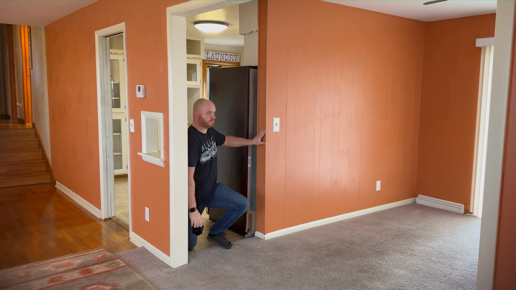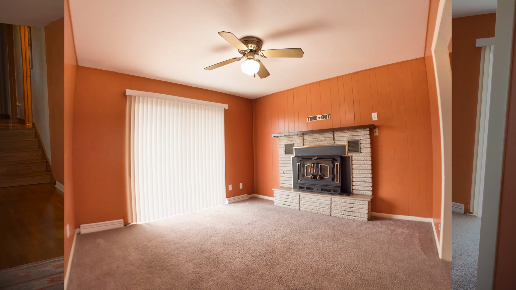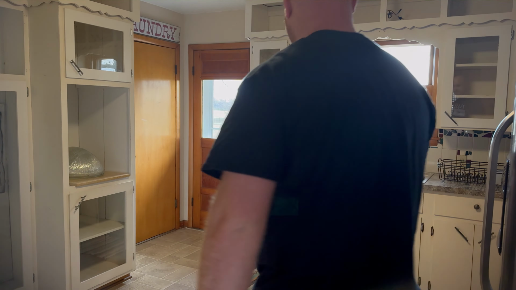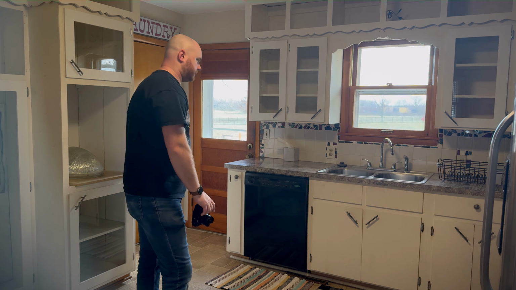So here I am, gonna go ahead and take the first shot, which is that beautiful fireplace, and it just looks gorgeous. The light, just perfect time, great shot, looks phenomenal. Now you notice how I got down low. We call that the door handle height shot, and that's the shot that you want to go for when you take a photo.